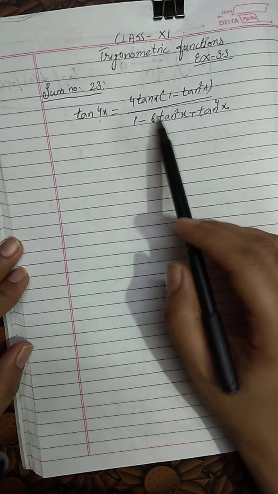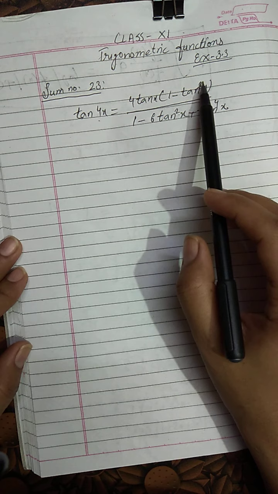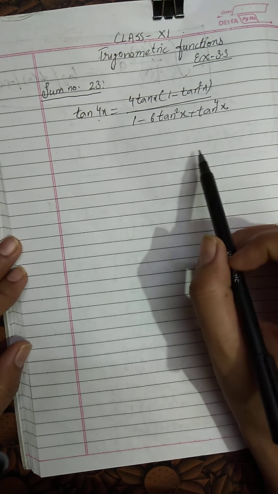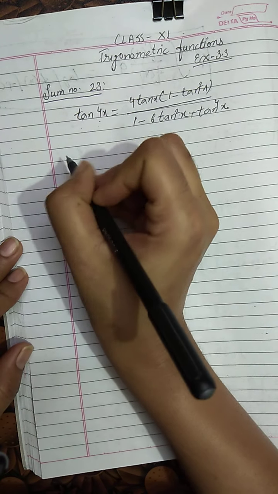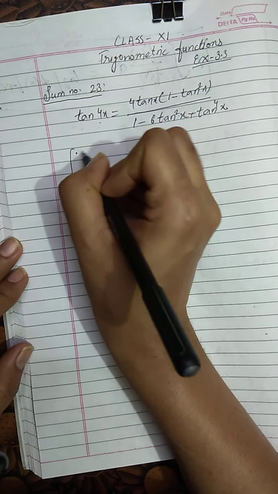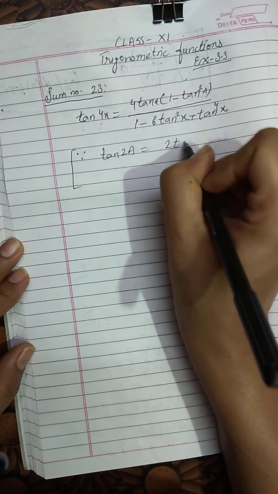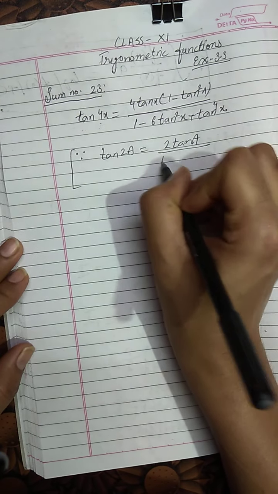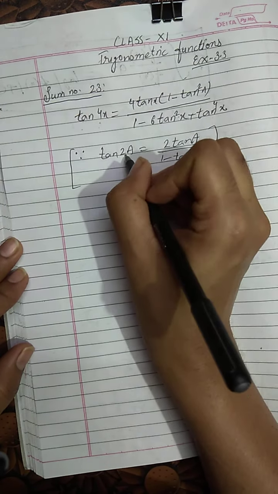Okay, so here in the RHS, if you notice, we have tan raised to power 1, tan raised to power 2, and tan raised to power 4 also. But in the left hand side we have only tan 4x, right? And we have one formula also. The formula is tan 2A equals 2 tan A upon 1 minus tan square A. So whatever angle A is there, the double angle is coming here, and similarly angle A is coming here.